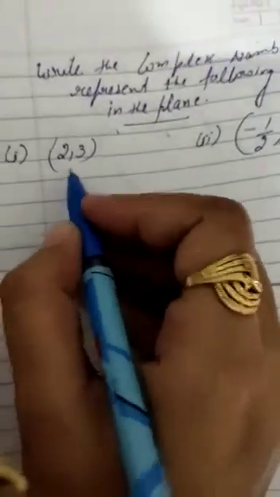Write the complex number that represents the following points in the plane. So in the first part they give 2 and 3. In the second part they give minus 1 by 2, minus 1 by 2. So simply we have to write it as a complex number.